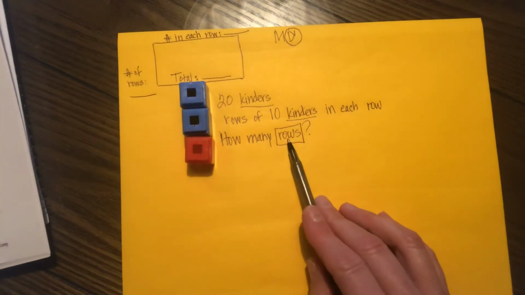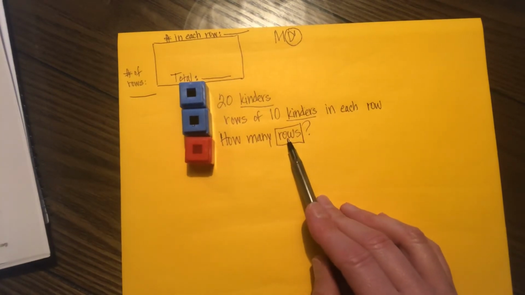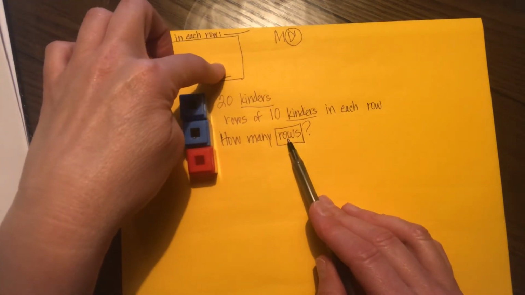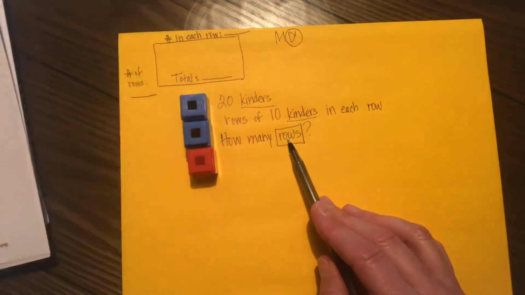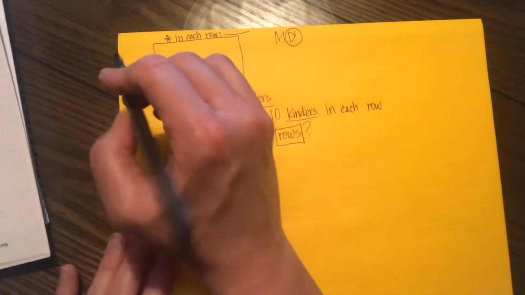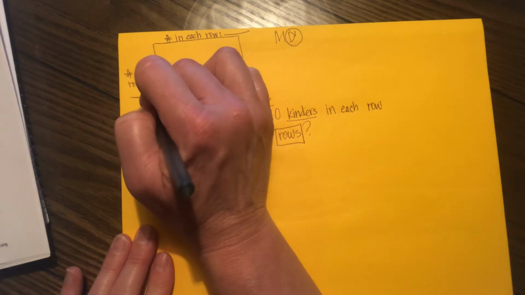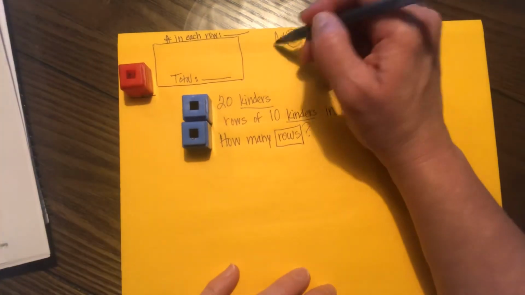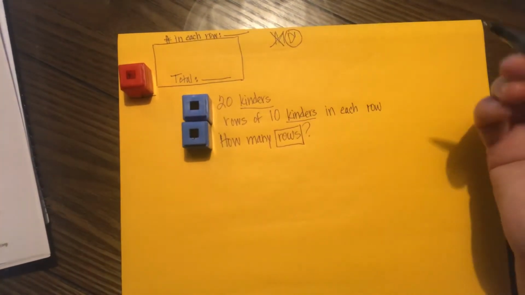How many rows were the kids able to make? Am I asking for the total number? Let's see, what was the story about? It was about kindergartners. Do I want to know how many kindergartners in all? No. I want to know how many rows they were able to make. So my mystery number goes here, which means I am not looking for the total, which means I'm not multiplying. So I know it's division.